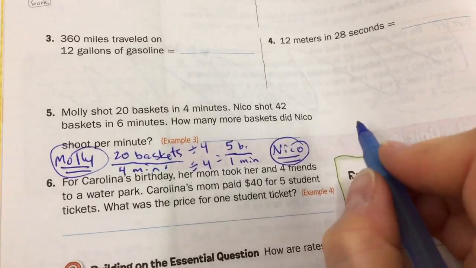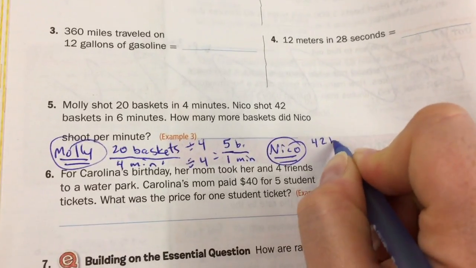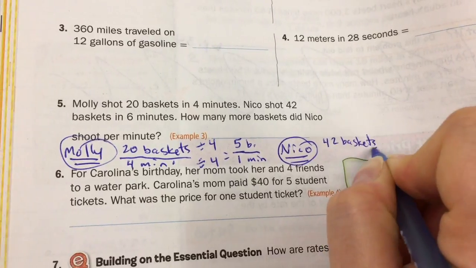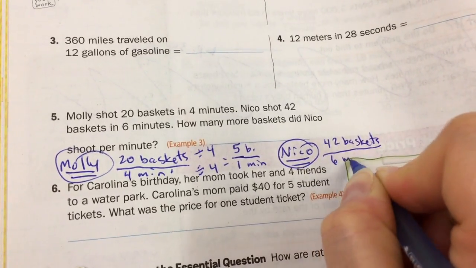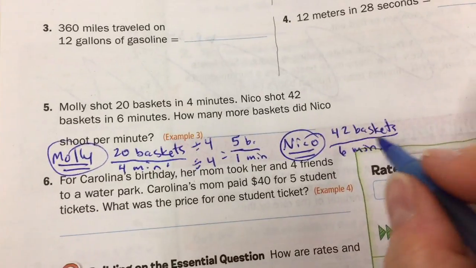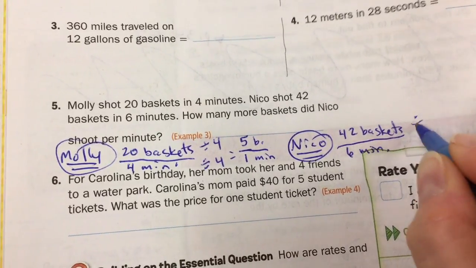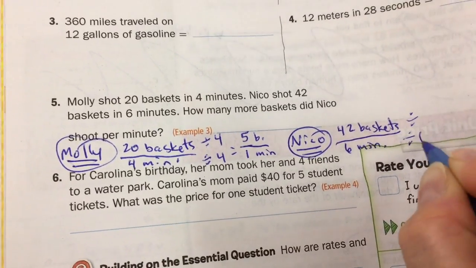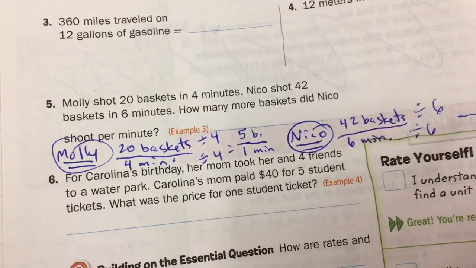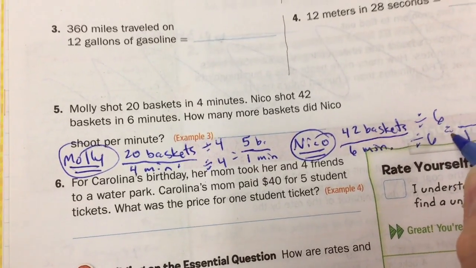All right, Nico could shoot 42 baskets in 6 minutes. So let's divide. 42 can be divided by 6. 6 can be divided by 6, and that'll give us our denominator of 1, which is what we want.